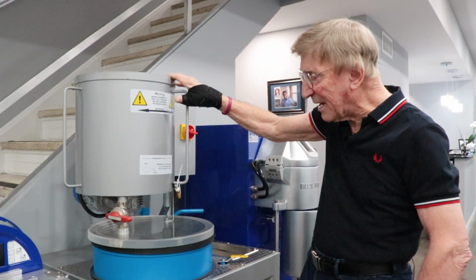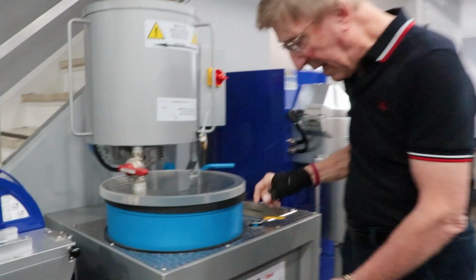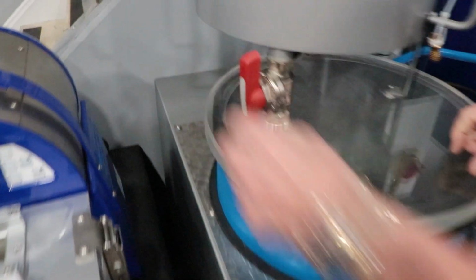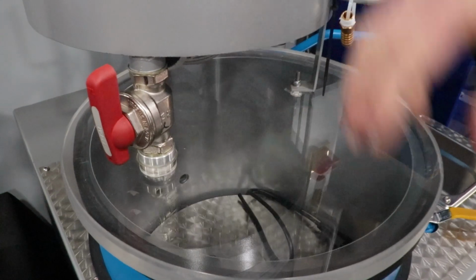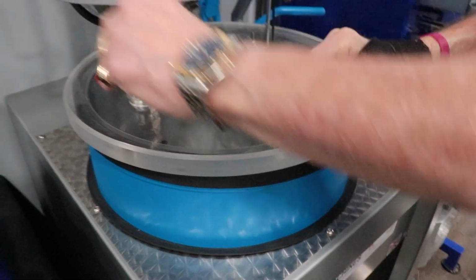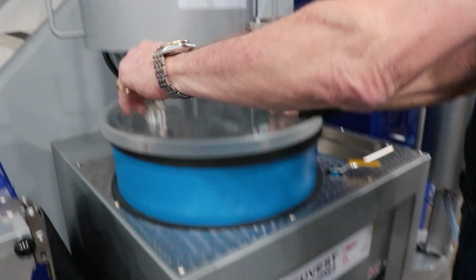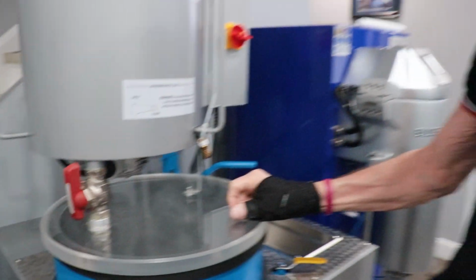It mixes under vacuum, and then once again, as you turn the table from one flask to the next, you open up this valve, the investment and the water goes into the flask, fills it up, you close the valve, turn the table again, fill up the next flask until all the flasks are completely filled.